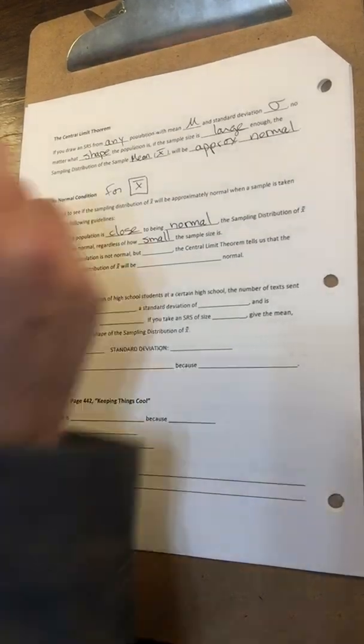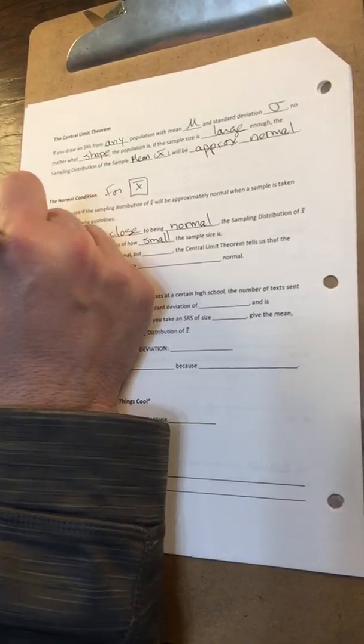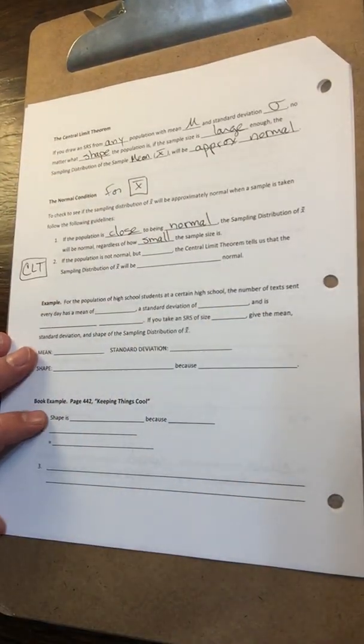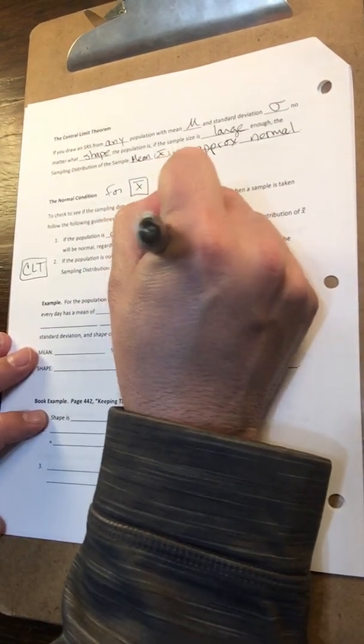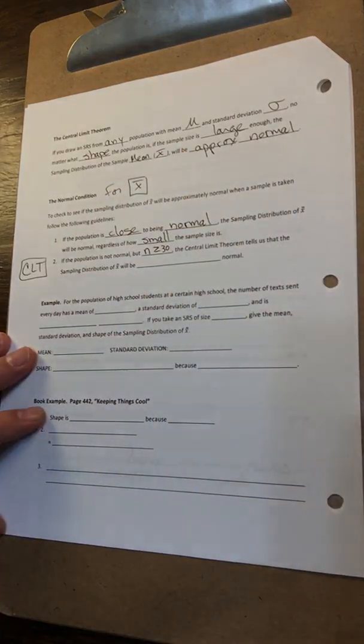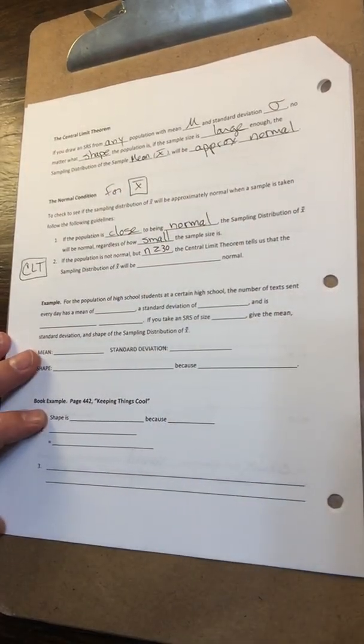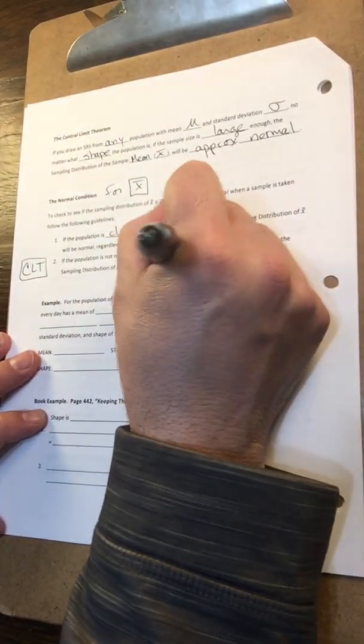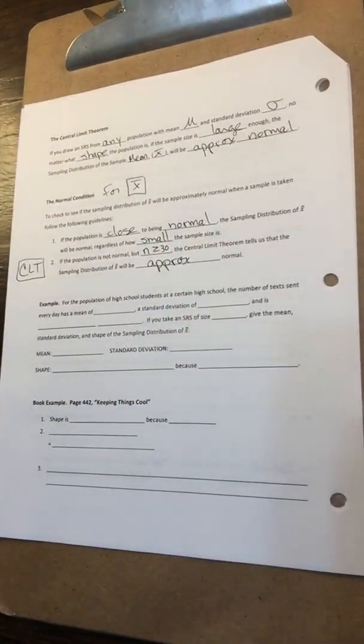Thing number 2, and this is for today, this is the central limit theorem that you're here to learn in section 6.6. If the population is not normal, but n is greater than or equal to 30, the central limit theorem tells us that the sampling distribution will be approximately normal. So that if I ask you a probability question, you can use a normal CDF to answer it.